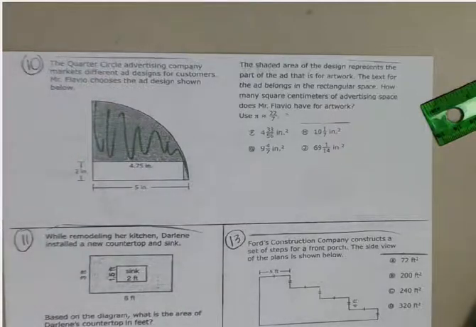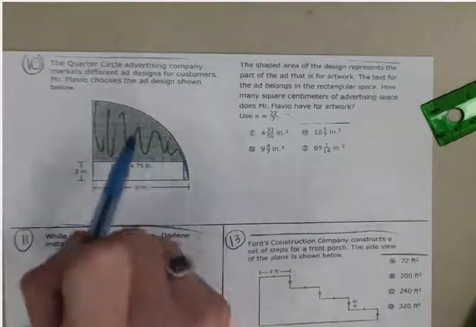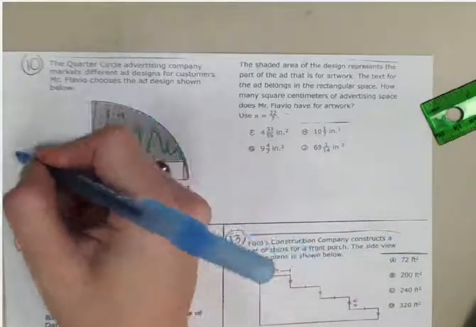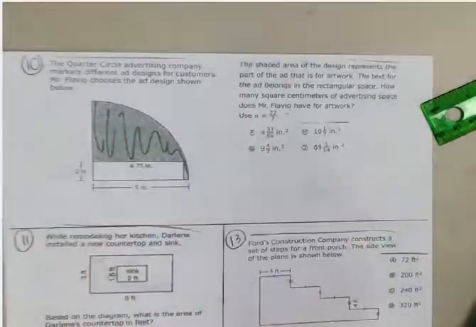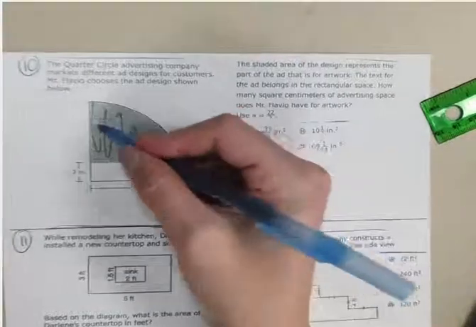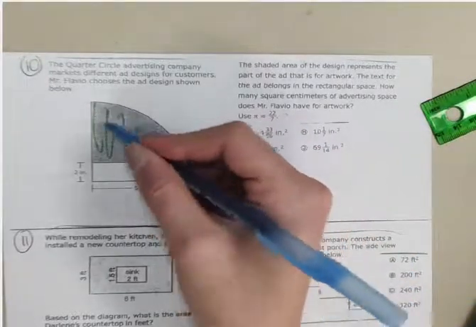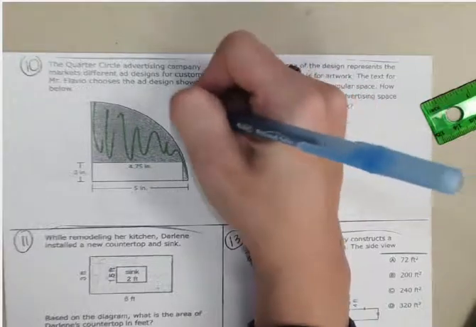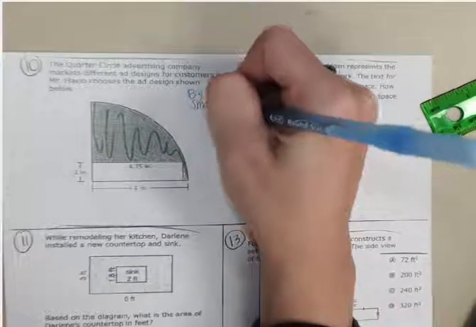Because this square is embedded into our quarter circle right here, right? Because we know it's a quarter circle because if we added 4 of these, it would make up a whole circle. Alright, so we have a lot of steps we have to do. Just so you know, whenever you have to find the shaded figure, you're always going to do the big area minus small area, okay? And that'll give you shaded.